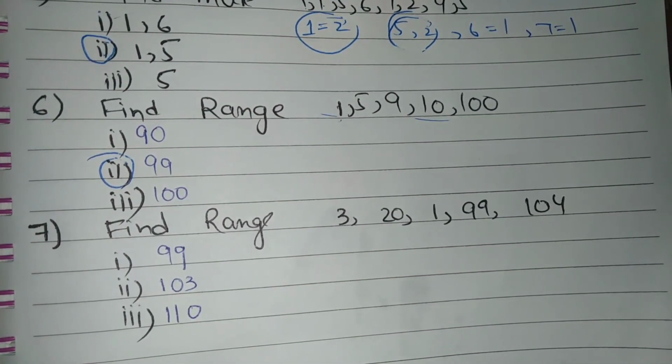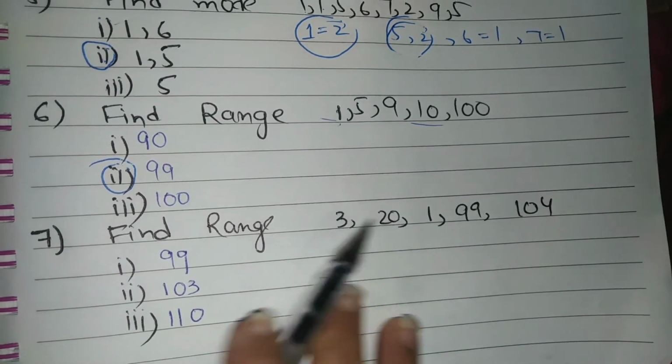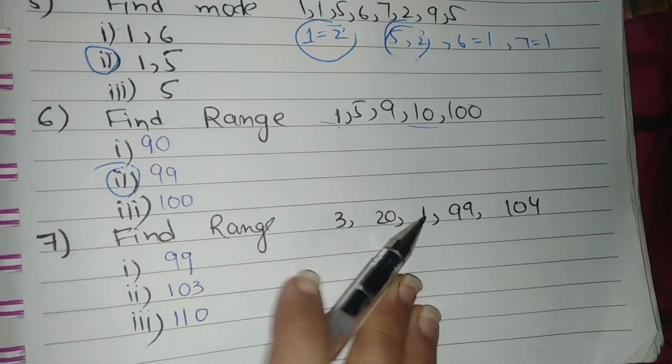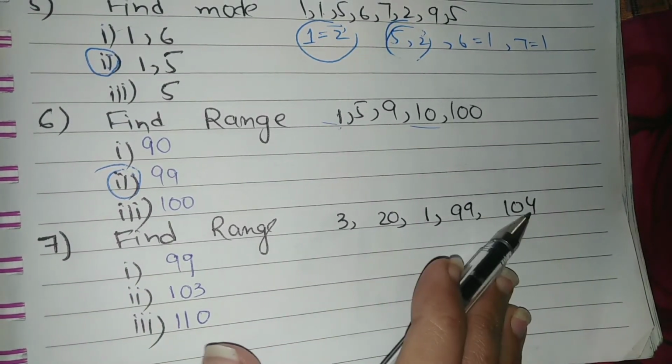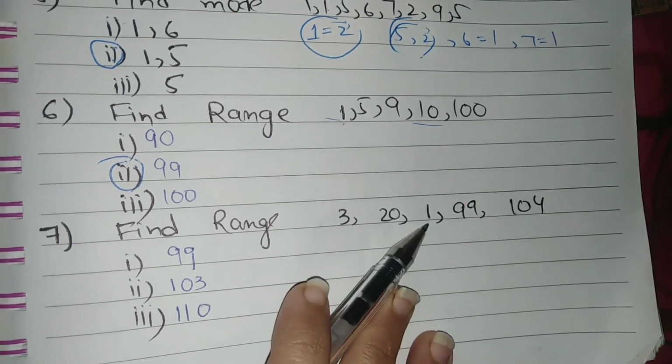Next question is find range. The series is given. In this series minimum value is 1 and maximum value is 104. So maximum minus minimum, 104 minus 1 is 103.